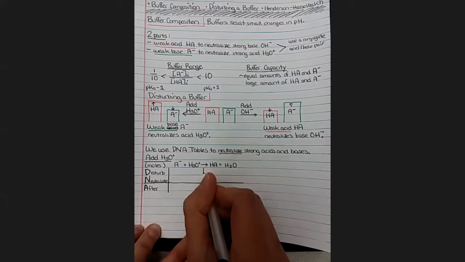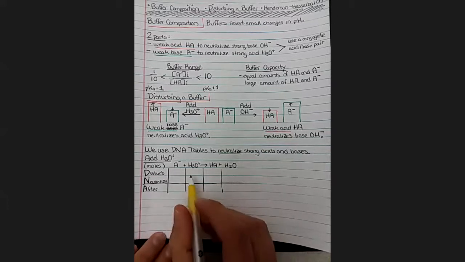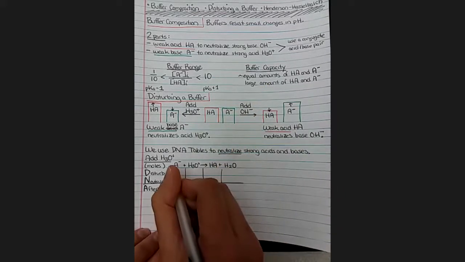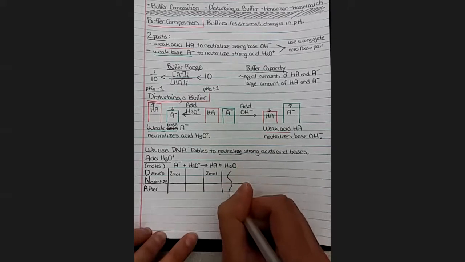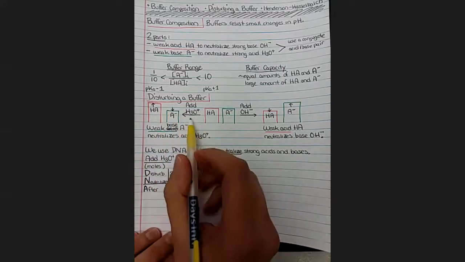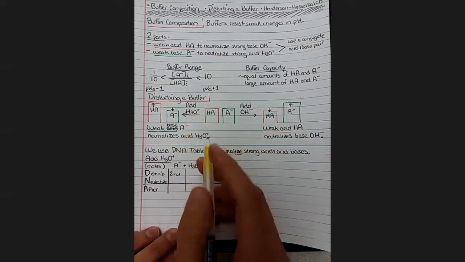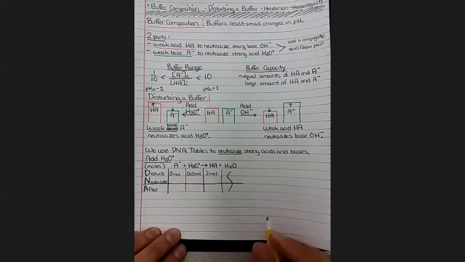So we're going to set up this table in a similar way. There we go. And then I'm going to add in some numbers so that we can look at how this table works without actually doing a math problem. So when we have a buffer, ideally, we have approximately equal amounts of the weak acid and the weak base. So let's just say we have 2 moles of weak base and 2 moles of weak acid, ideally. And this is liquid water, and we always ignore liquid water. So the first line is for disturb. You disturb a buffer by adding in one of those supervillains. In this case, we added in a strong acid. So let's say we added in 0.5 moles of strong acid.